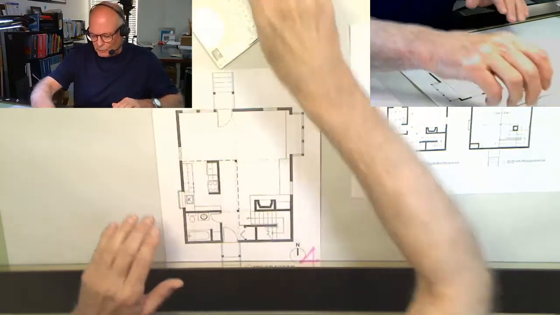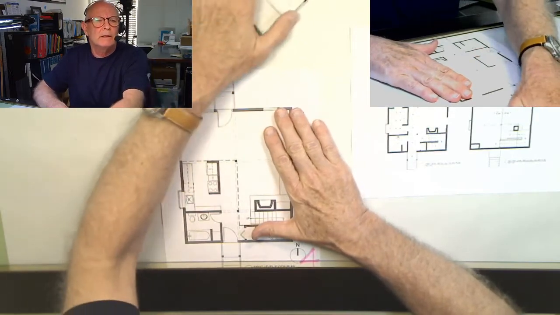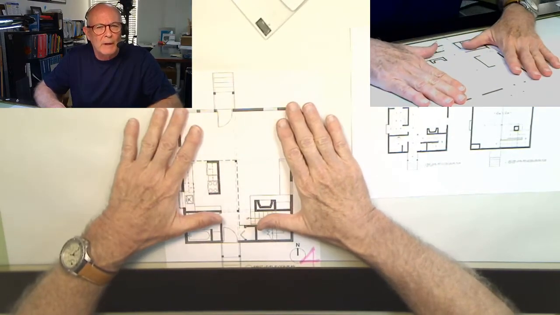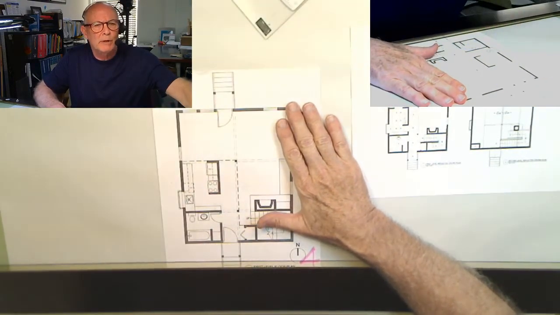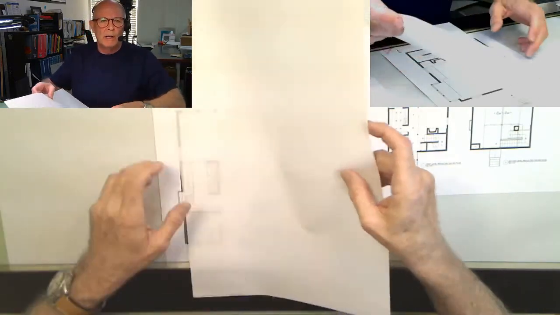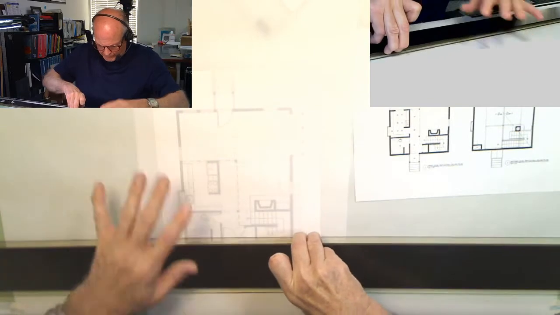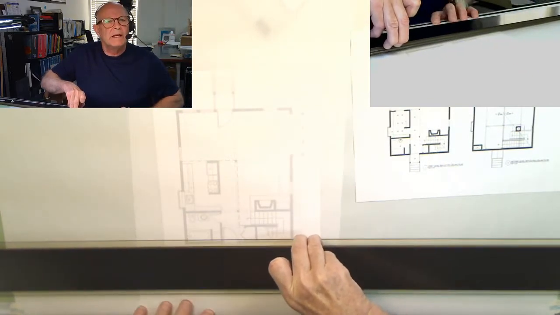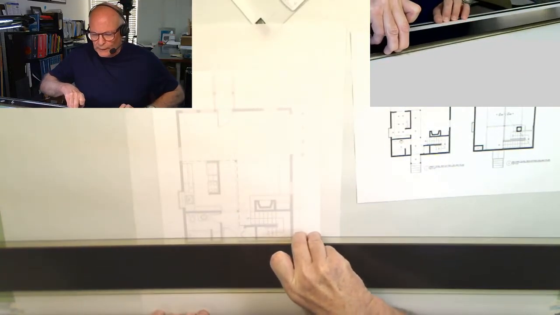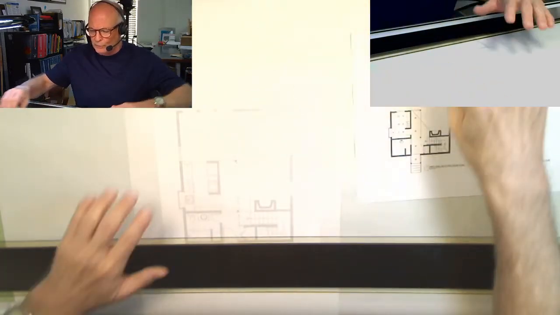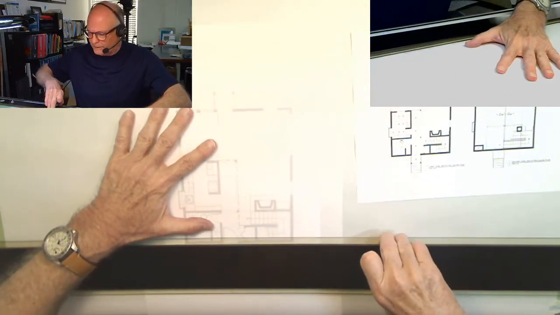Okay, so now we have the plan taped down. Let's go ahead and place a new vellum pretty much right on top of the previous drawing, making sure again that it is square and true to the parallel and T-square.